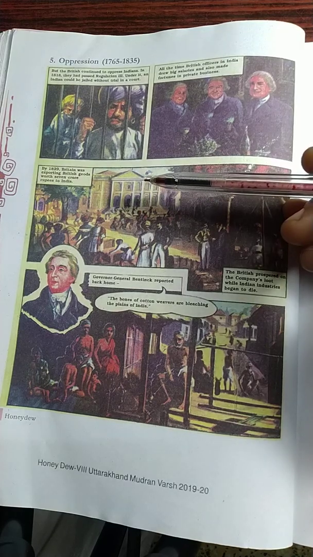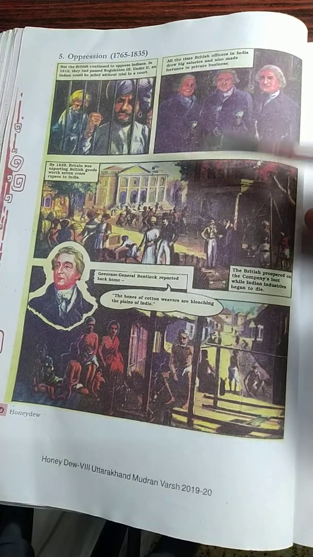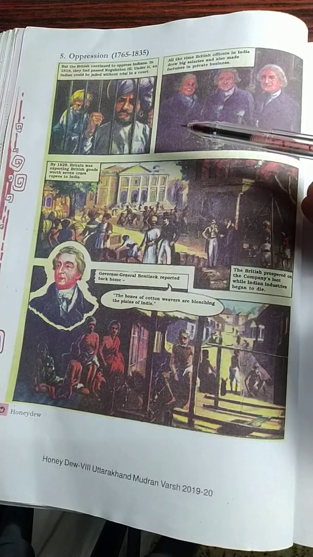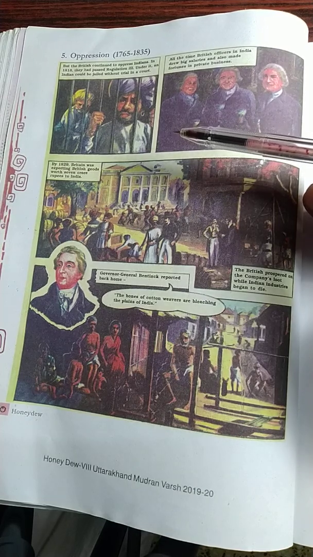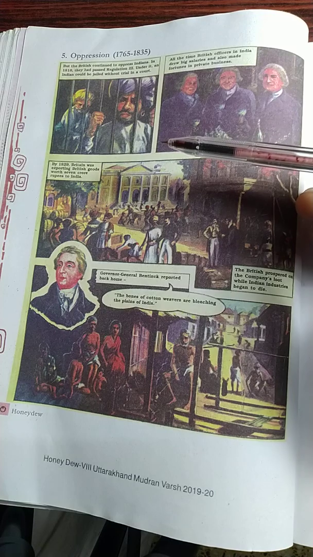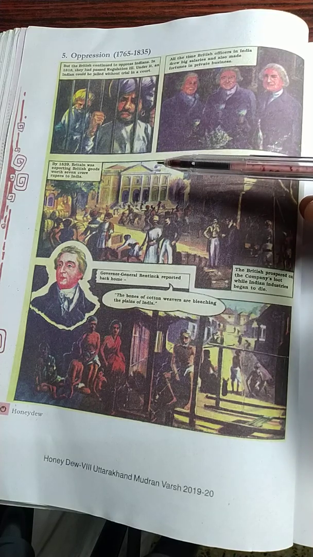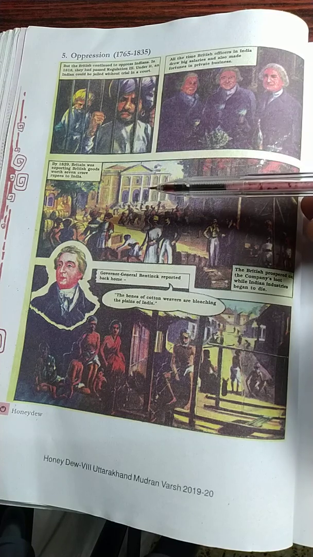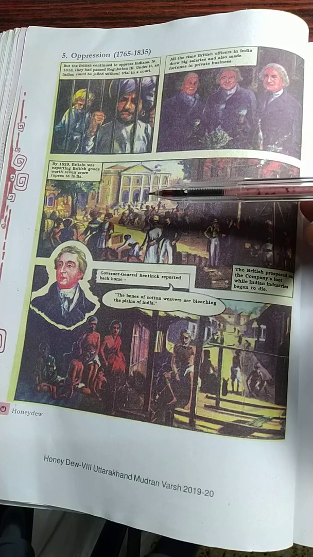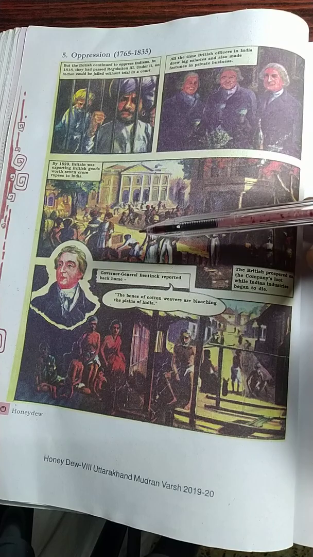It means Britishers could send any Indian to jail without trying him in court, without proving his guilt. This act of the British was very unjust and unlawful. The British officers drew large salaries, they earned huge profits in India. Besides, they made fortunes in business.